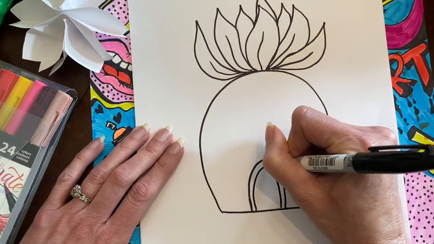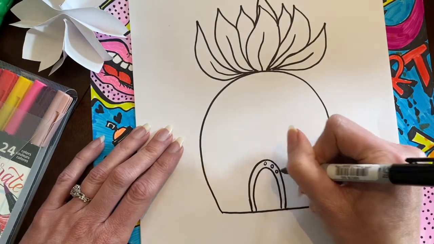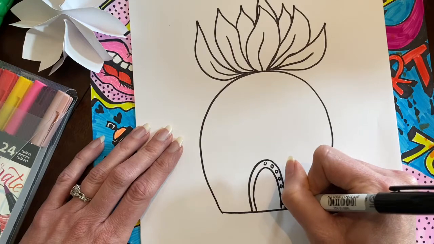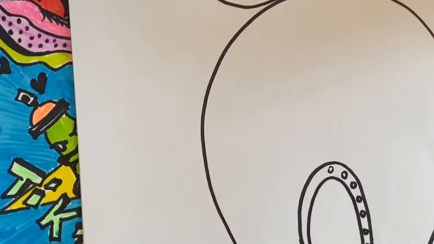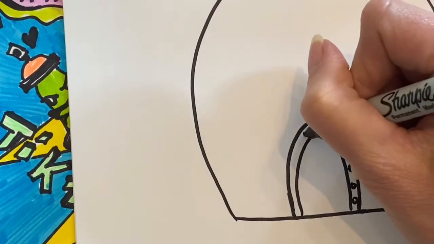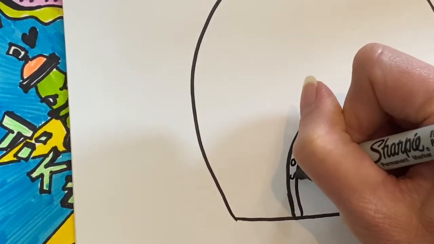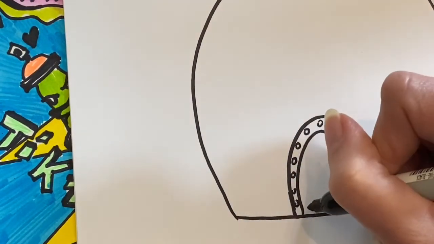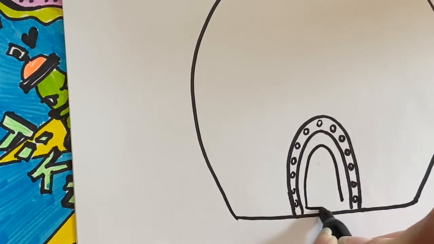And then there's these little bitty rivets on the door. They're like tiny, tiny little circles. Here, I'll get a little closer. They're really tiny, tiny little circles, so I'm just barely using the end of my marker for those. Okay. And then there's one more, and then it comes this way.